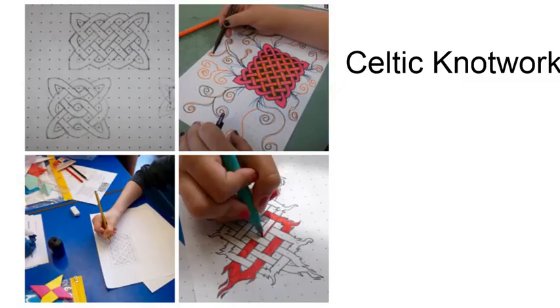So we're going to do something a little bit different this week. We're going to take a week off of doing the White Rose lessons, and we're going to do some maths with art for this week. So one of the options that you've got that I'm going to produce a video for is Celtic knotwork. You've got some examples here.